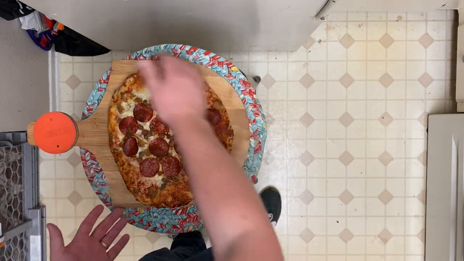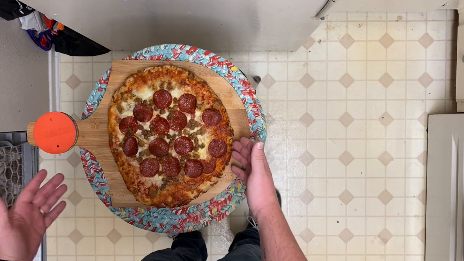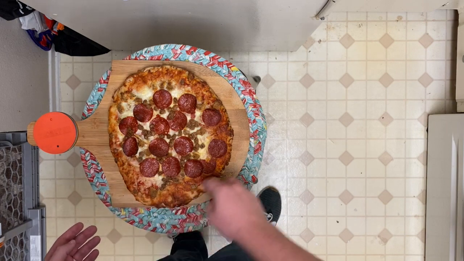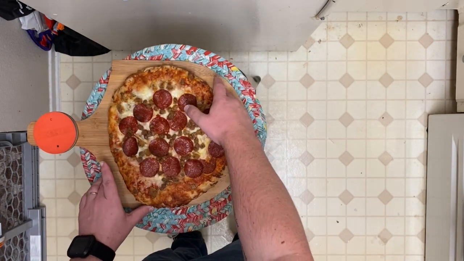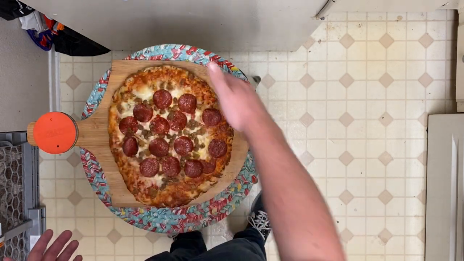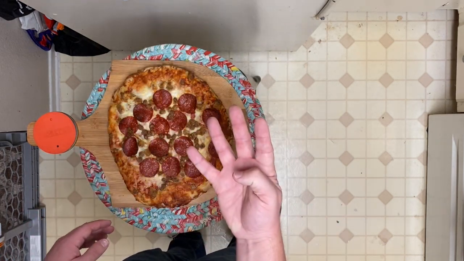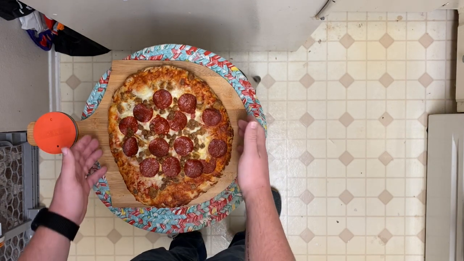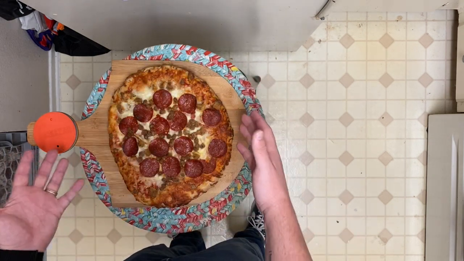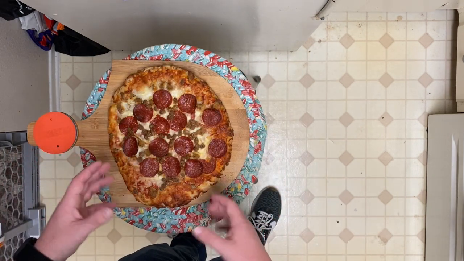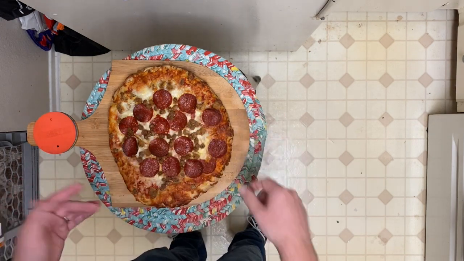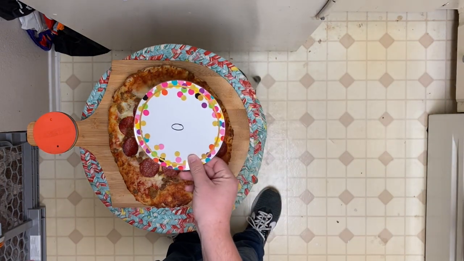Now, this whole pizza represents two things, really. The first is that it represents our whole measure. In 4/4 time, this would represent a measure of 4 beats. Now, without cutting this, this can also represent a whole note. And a whole note takes up all 4 beats. Pretty simple. In music notation, it looks like this.